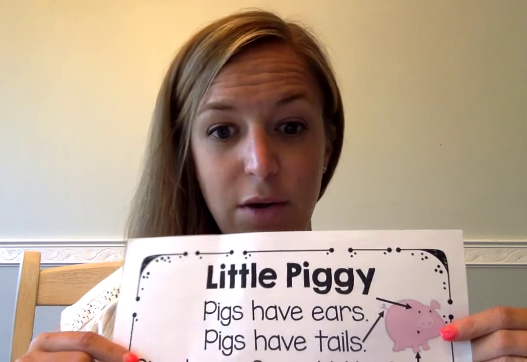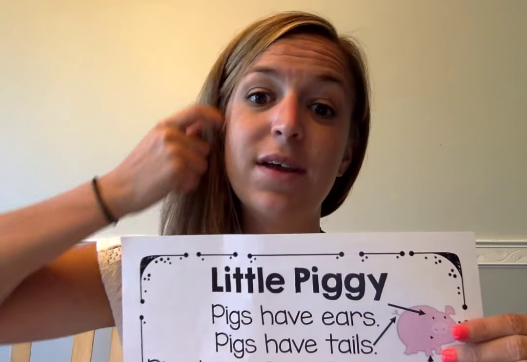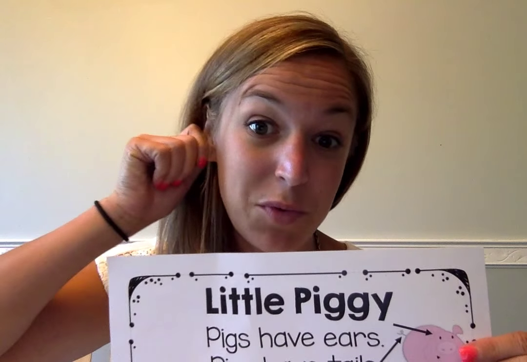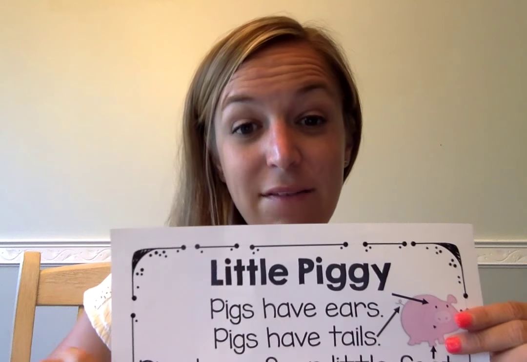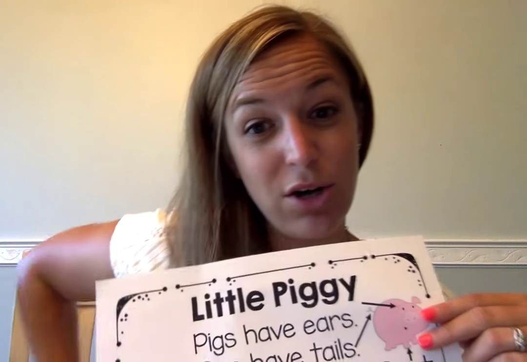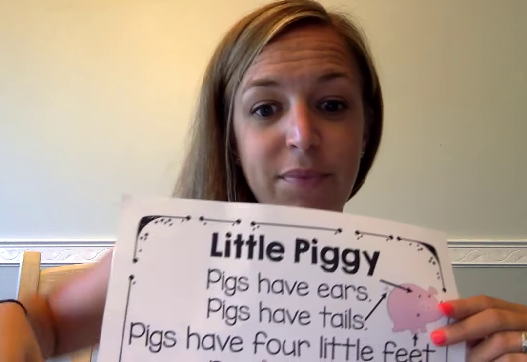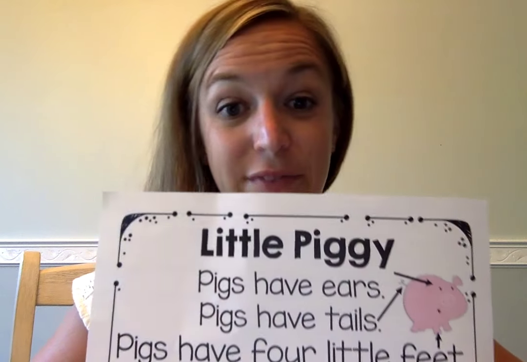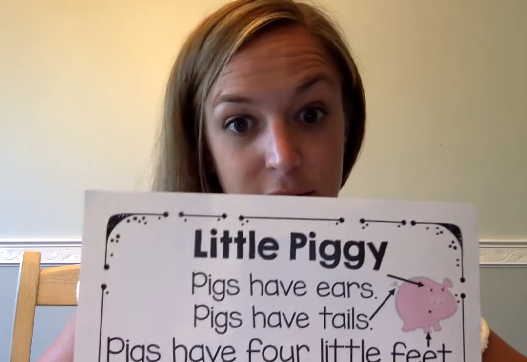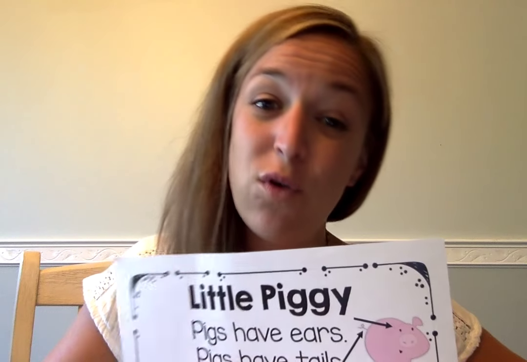So for the little pigs, we'd say, pigs have ears, and then they would repeat after me, pigs have ears, and we would touch our ears. Pigs have tails, and they would repeat after me, and then we'd turn around and pretend like we had a little curly tail. Pigs have 4 little feet, and then we would probably maybe stomp our feet or something. Something fun to get them moving.